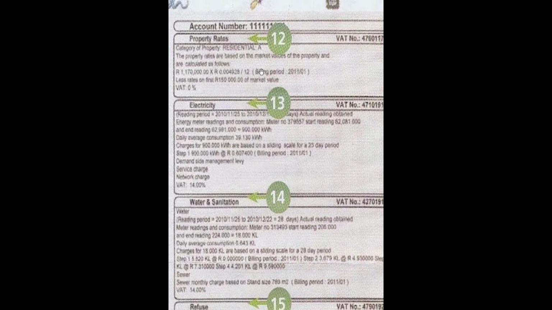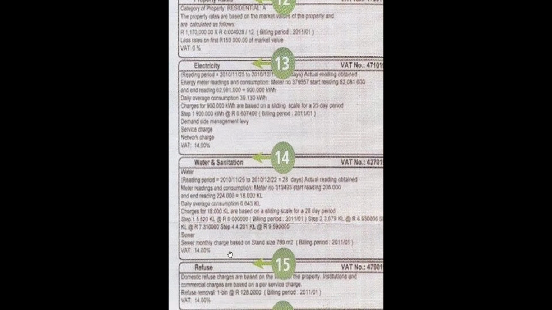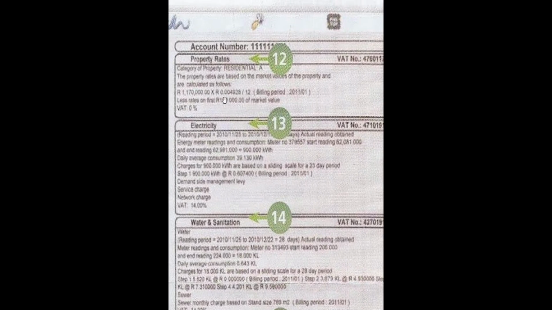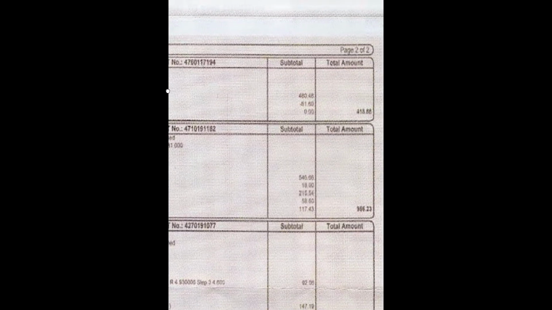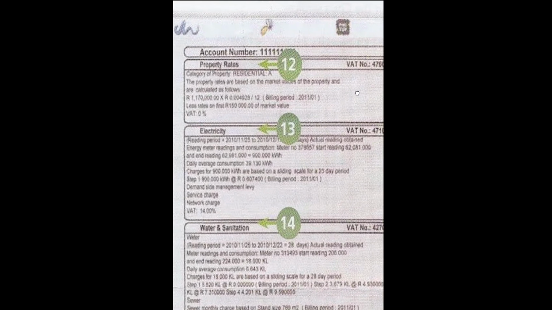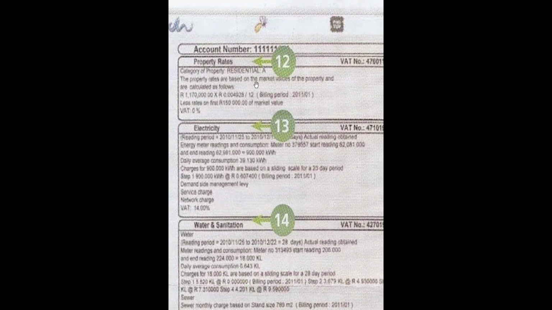This is why when you get these type of documents, they will ask you questions based on the property rates, and they'll ask you questions based on the water and sanitation. So we're just quickly going to look at those two. So our property rates, sorry that it's not that clear. They tell us it's based on the market value, which we saw earlier at 1.17 million. We know we've got a property of around, I think, 798 square meters.